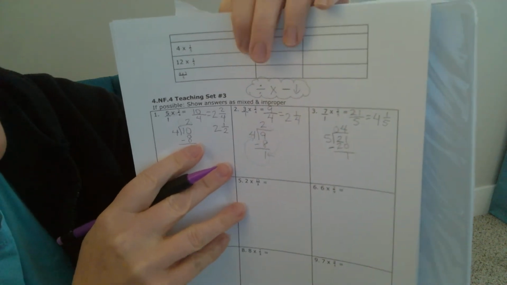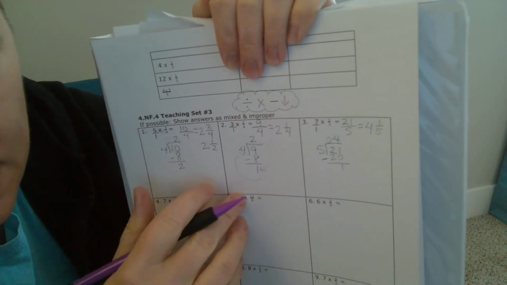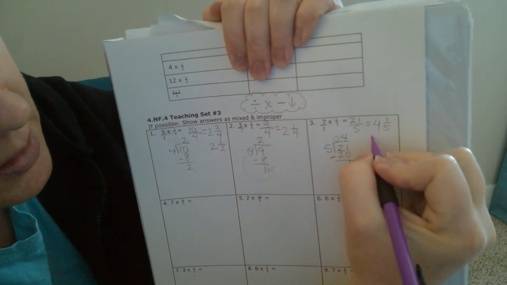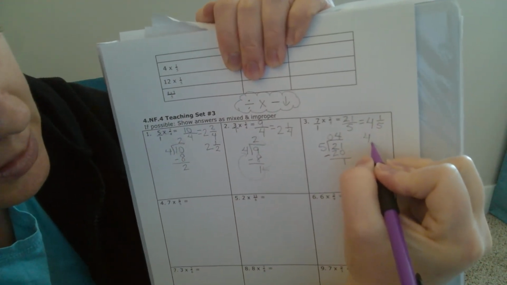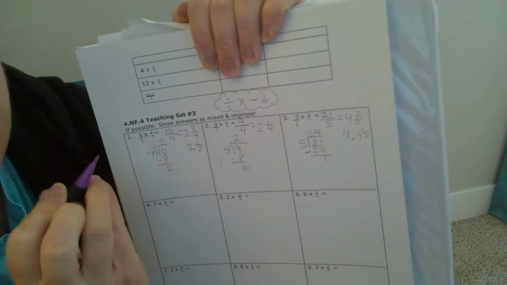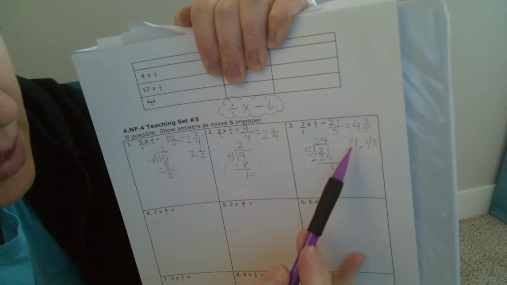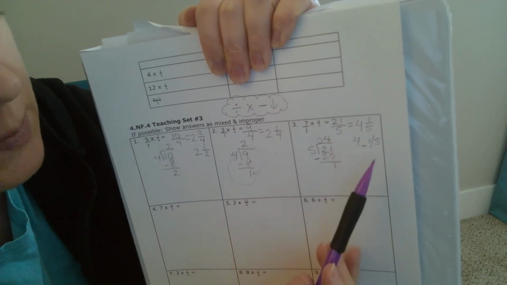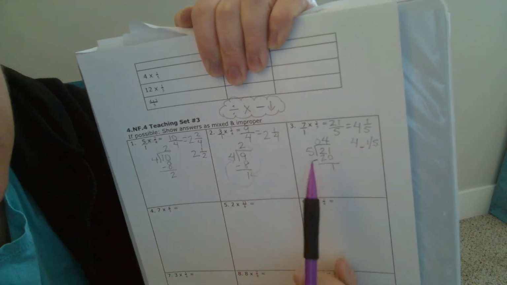Okay. Remember, if you're typing this in, you can use that slash. So when you're typing this in, 4 space, leave a space here, 1 and /5. That's how you're going to write a mixed number on the computer. 4 space 1/5.